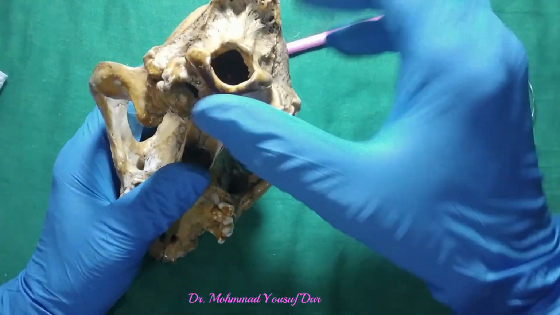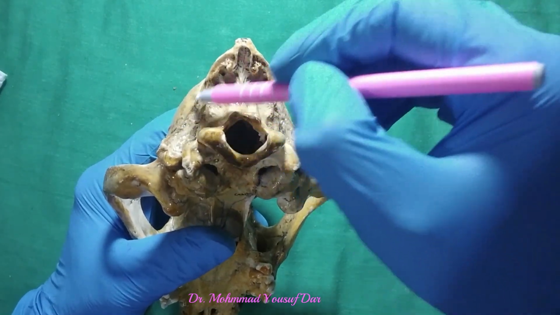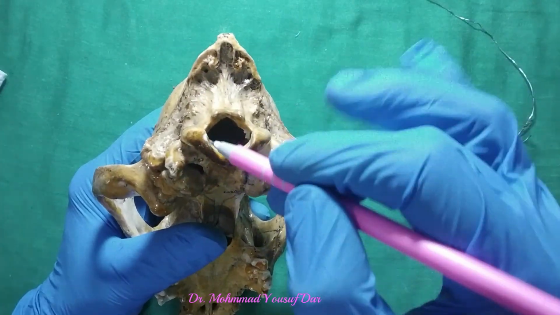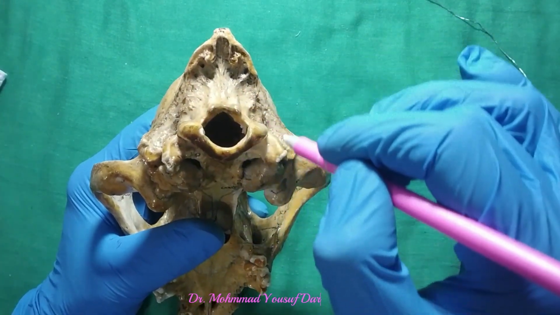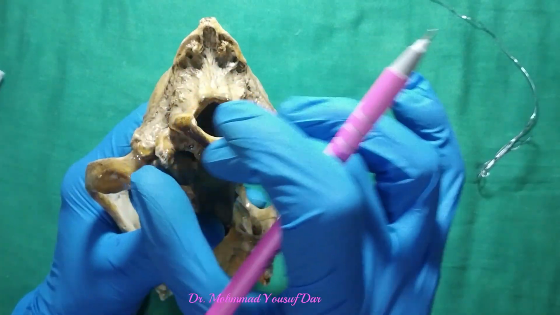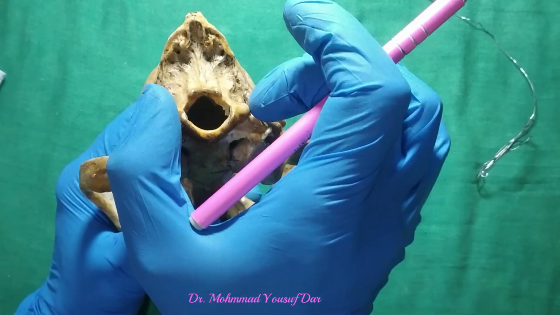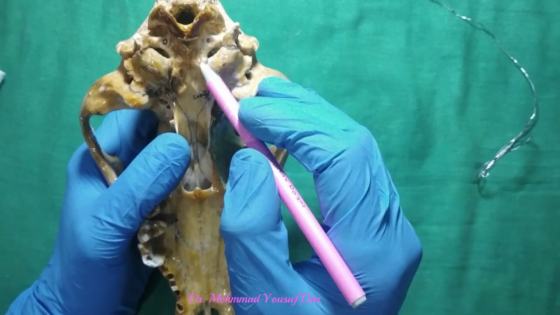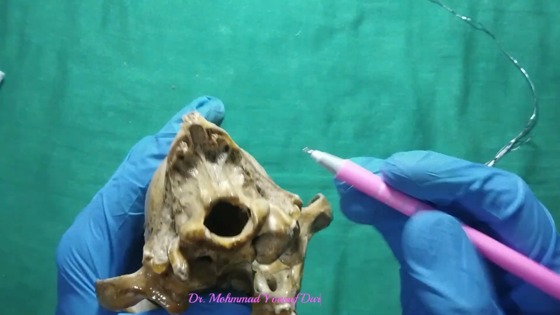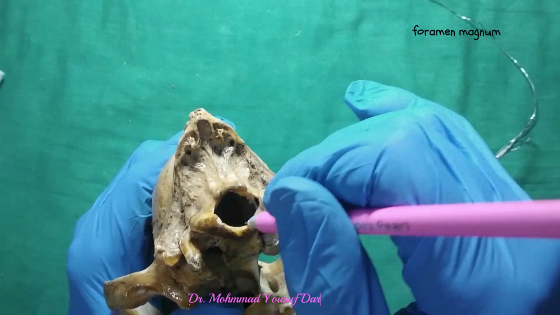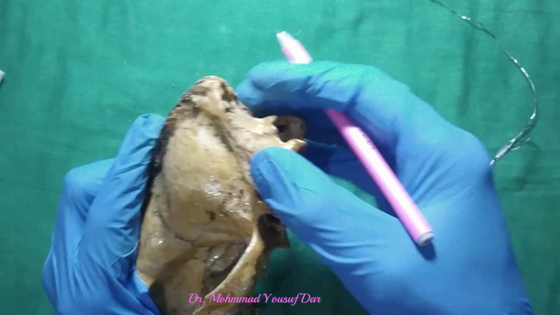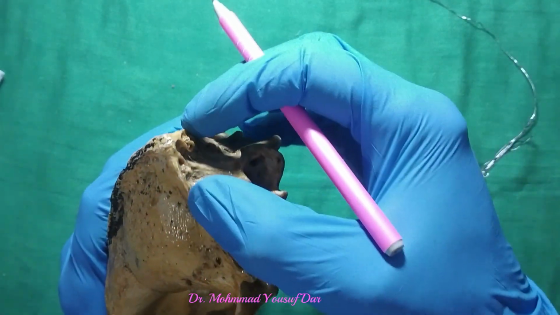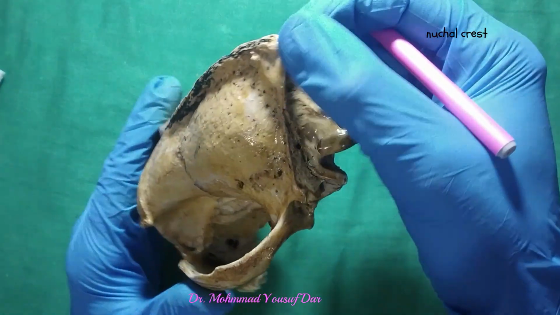So now this is the occipital bone. So occipital part is there. This is the lateral masses here. This is the lateral part or lateral masses, and this is the basioccipital. Okay. This is the foramen magnum, and here this is the nuchal crest. ये जो यहाँ से और यहाँ से आएगा, this is the nuchal crest.